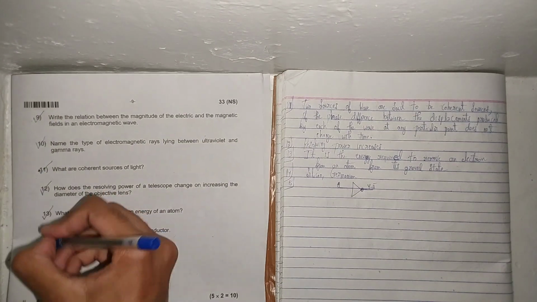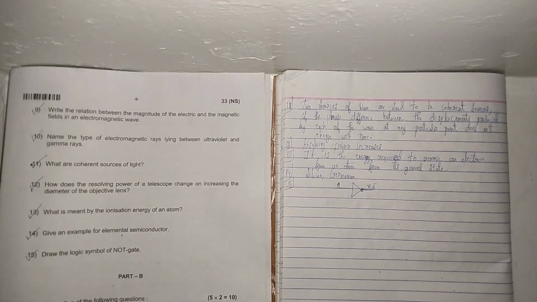Okay, so this is the logic symbol of the NOT gate. So question number 15 is done. With this, all the one mark questions are completed. Now let us move on to part B.